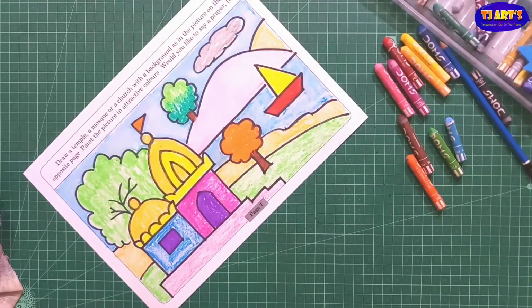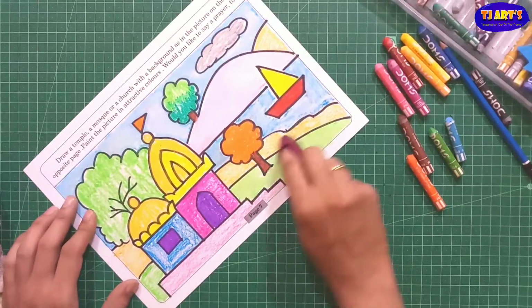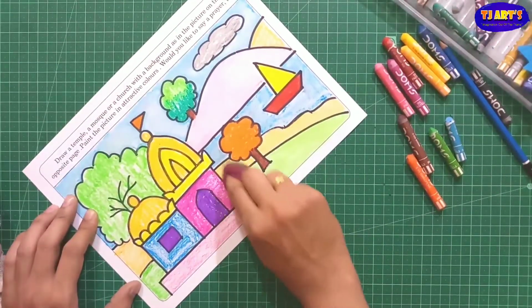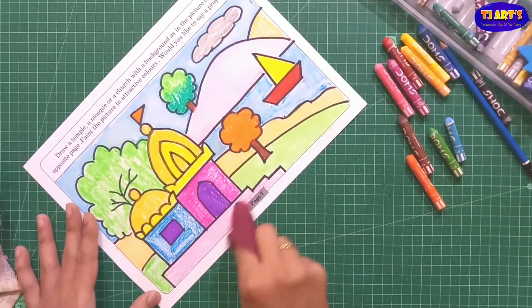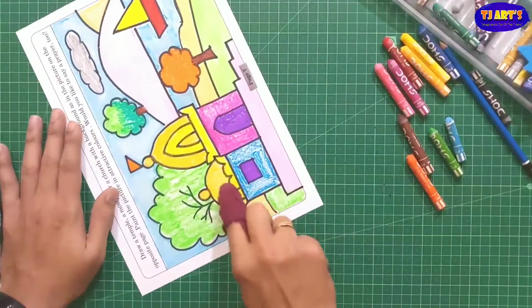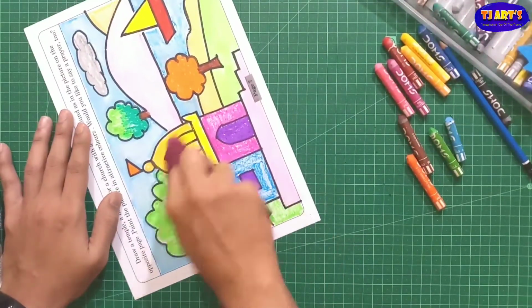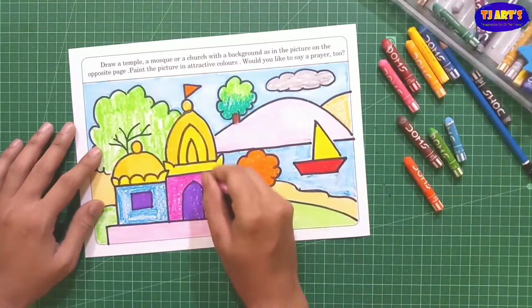Okay. Like this you can follow the technique, only for the background. Okay, I am not going to do this on the temple because we want to show it brighter. If any white part is there, you can use this technique.